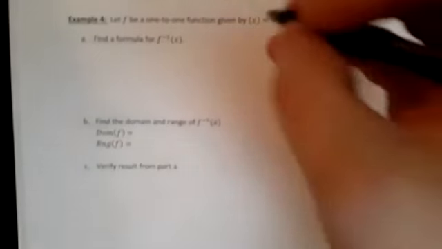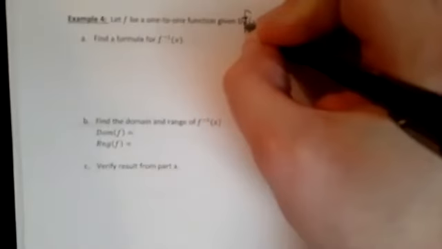So let f be a one-to-one function given by f of x equals the cube root of x minus 2. Find a formula for f inverse. So we hadn't really talked about how to find the formula. This should say f of x, sorry. There should be an f of x there. But there's two main steps to finding the inverse formula. There's going to be a swap and a solve, or you can solve and swap. It doesn't really matter what order you do them in, but you have to do both of them. I think people prefer the swap and then the solve.